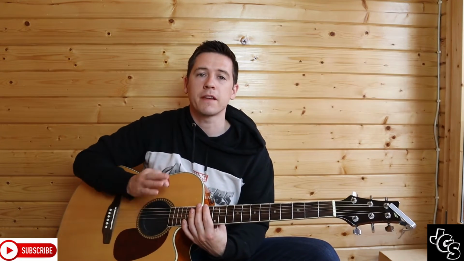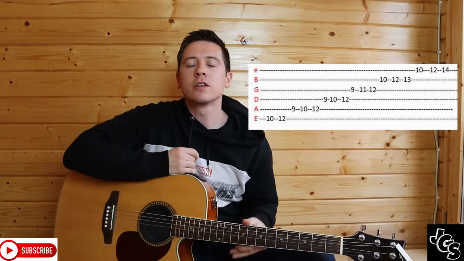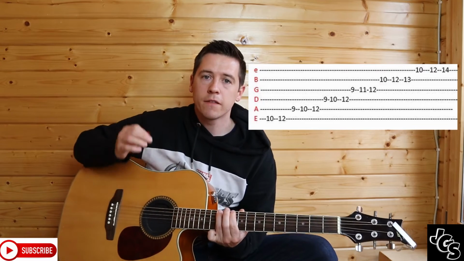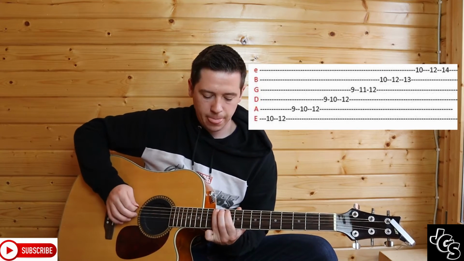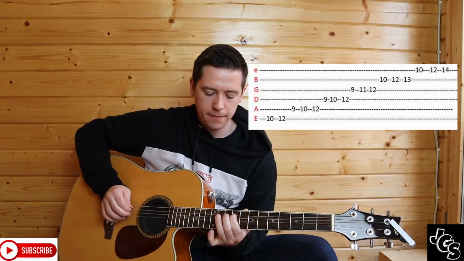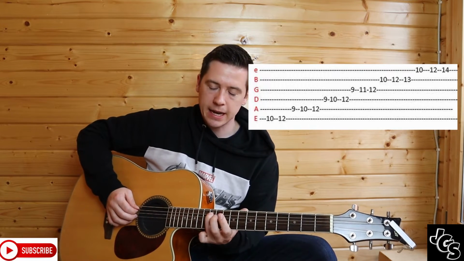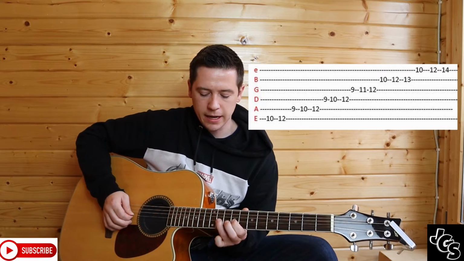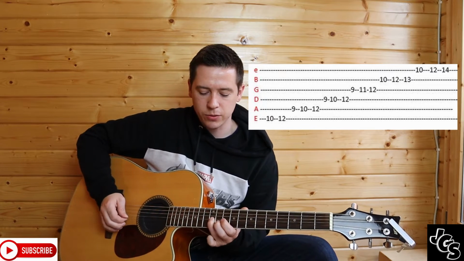Let's move on to the 5th and final shape, starting on that D. So the 5th and final pentatonic scale is starting on that 10. It goes 10, 12 for your D, E. The next one is F sharp, G, A. So that's 9, 10 and 12. Then we have 9, 10, 12 again. 9, 11, 12.